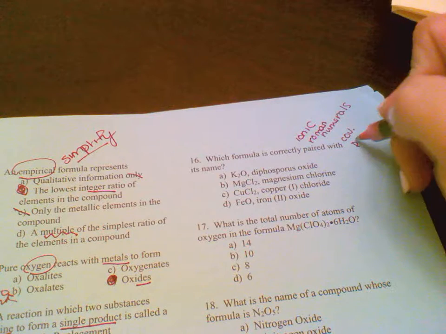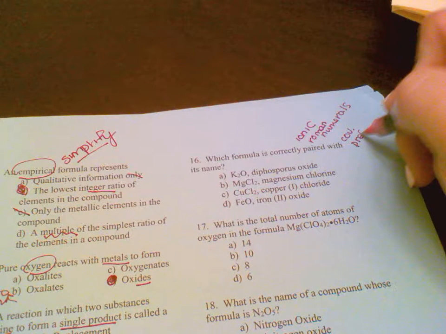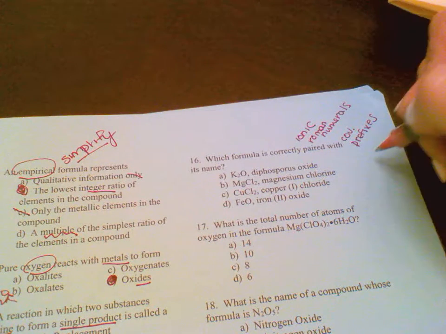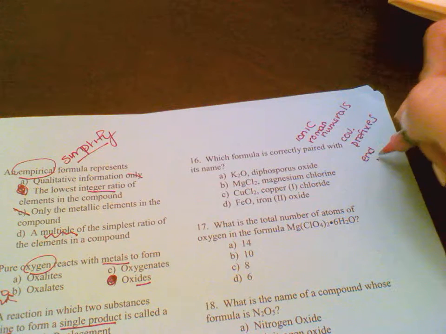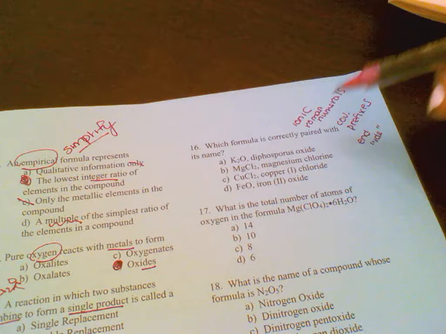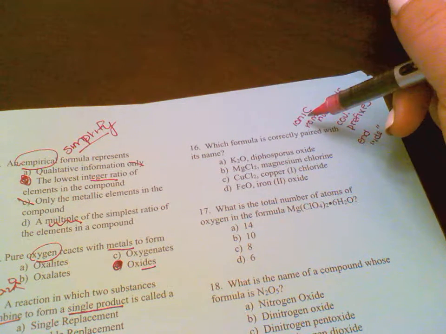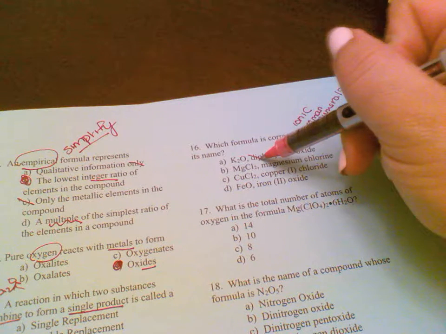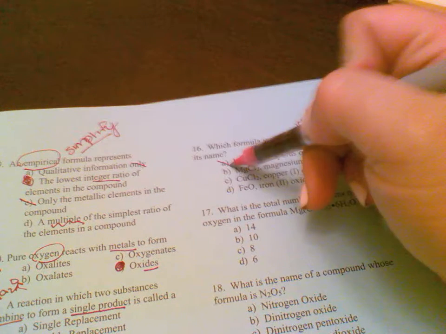And everything's going to end in "ide." So let's see, K2O. Well, K2O would be ionic. I see diphosphorus. Nope, I don't like diphosphorus, so A is out because ionic, no prefixes.